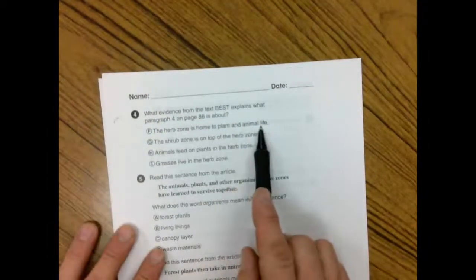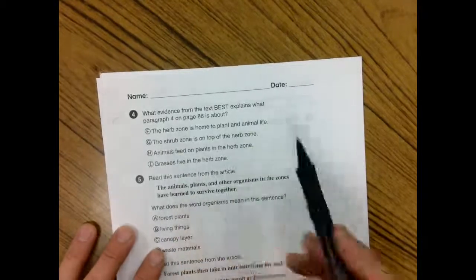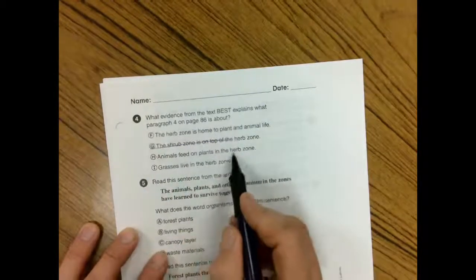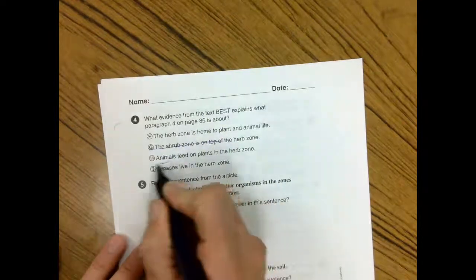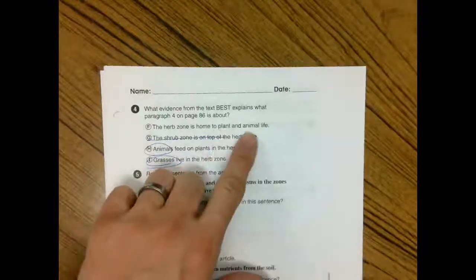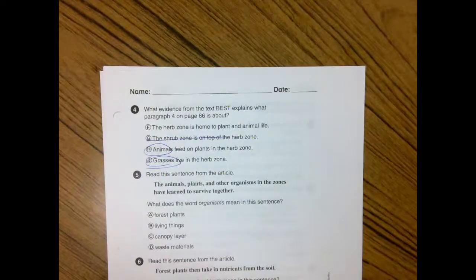Let's see if we can find that in our question. Number 4. The herb zone is home to plants and animal life. The shrub zone, animals feed on plants in the herb zone. Grasses live in the herb zone. Okay, so this talks just about animals. This talks about just grasses. So I think I'm going with the one that talks about both. And I'm going to pick F.